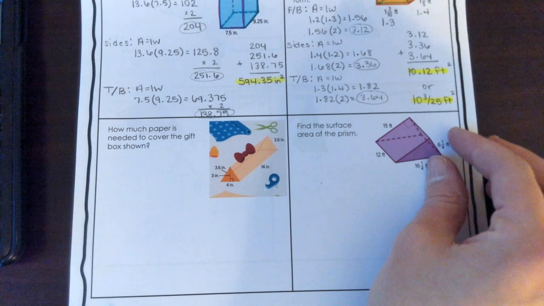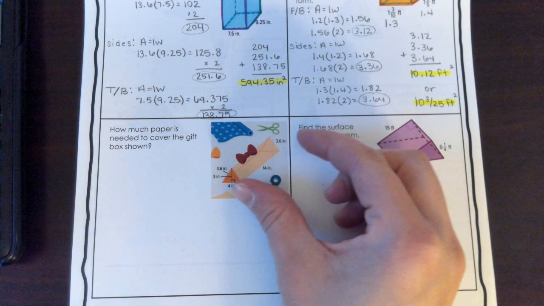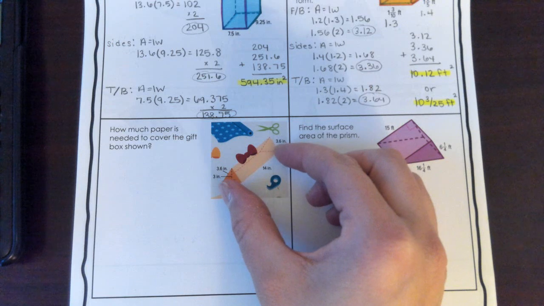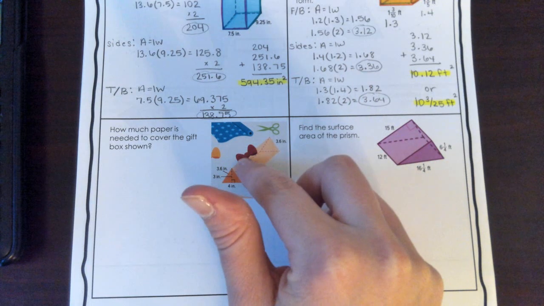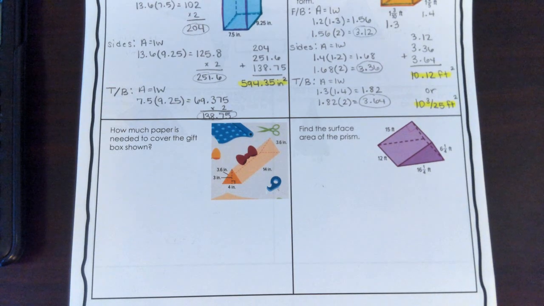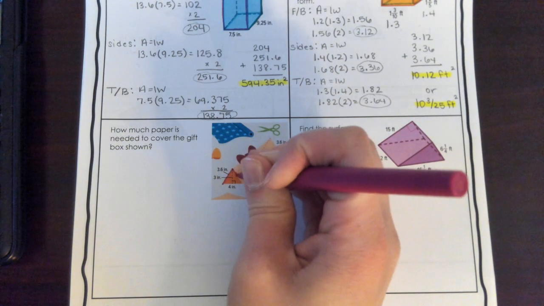Next, we're going to look at the triangular prism. And like I talked about, this is a prism because you have the two triangles here that are parallel to each other. And that's why it's a triangular prism. It's not a rectangular prism because these rectangles are not parallel. So it says how much paper is needed to cover the gift box shown. So I'm going to go ahead and start with the triangles.